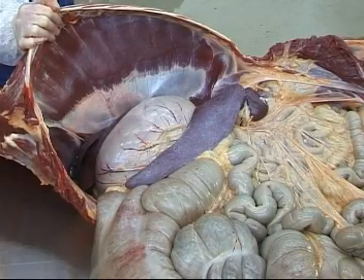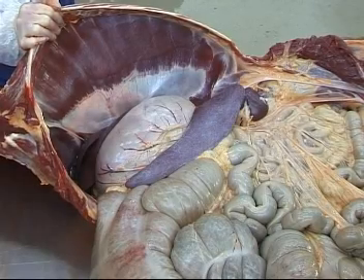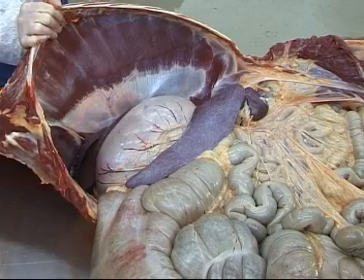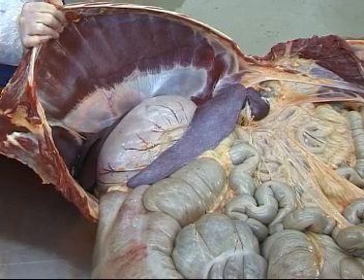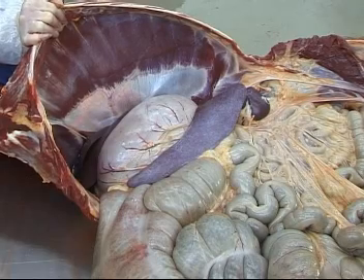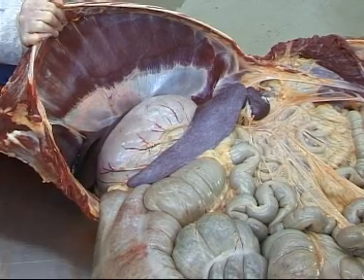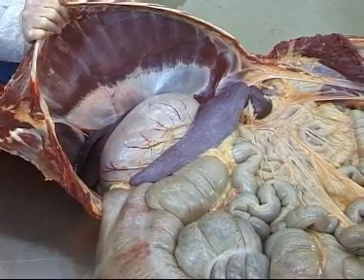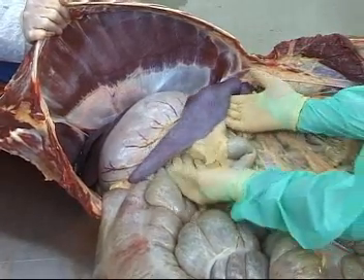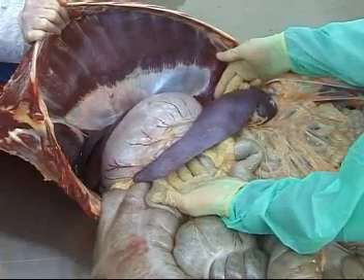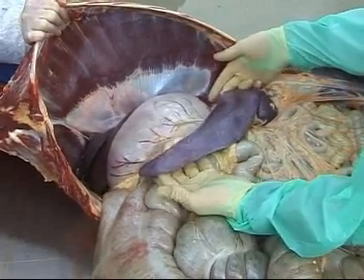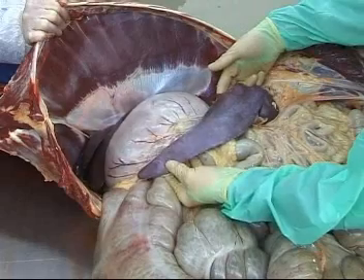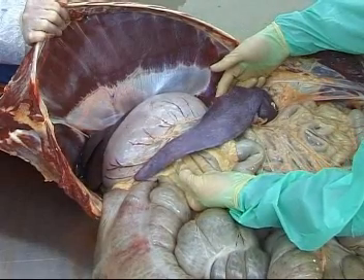Again, the pony is still lying on its right-hand side, and what we can see now is this basic arrangement of the simple stomach and its relationship to spleen, kidney, diaphragm. Remember that the spleen is attached to the greater curvature of the stomach by the gastrosplenic ligament.